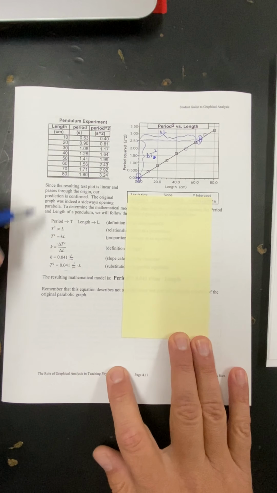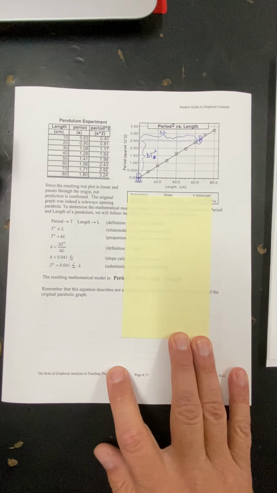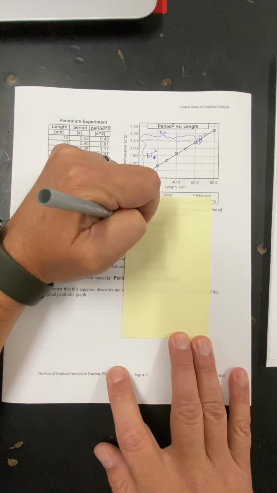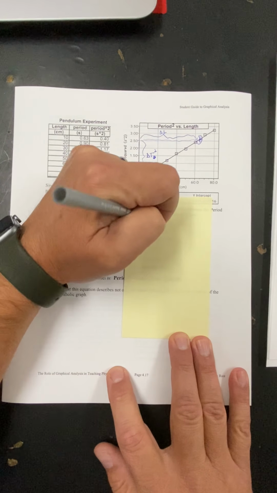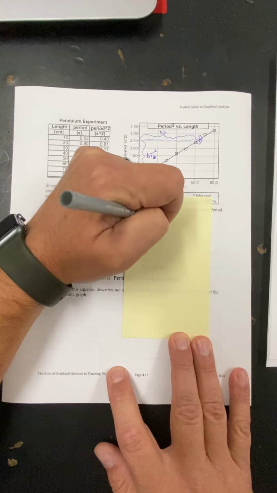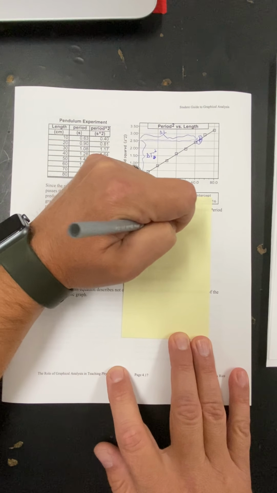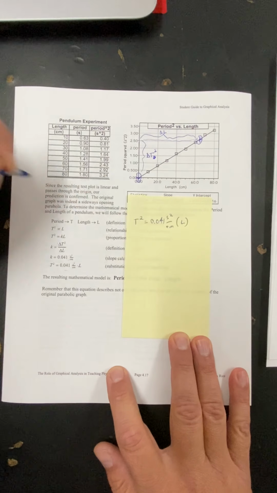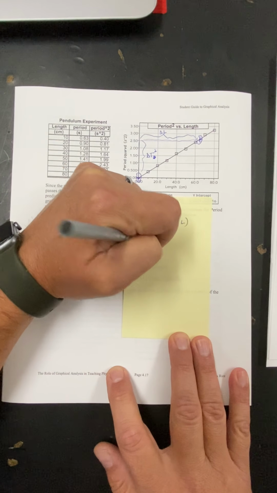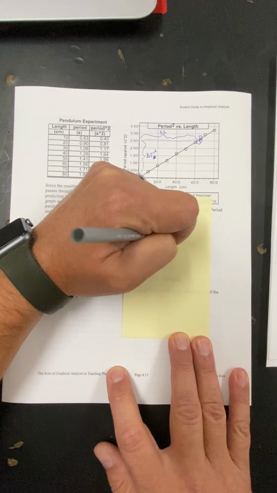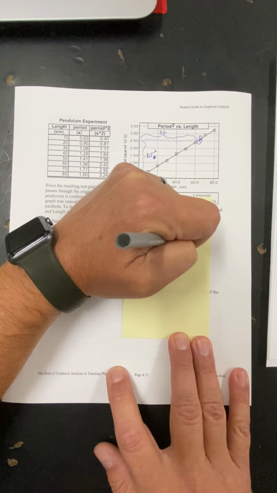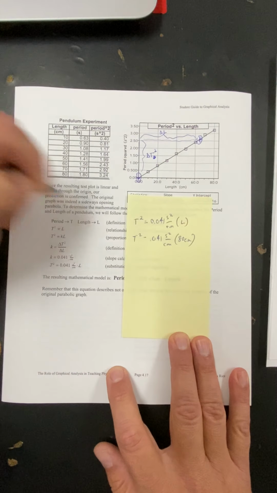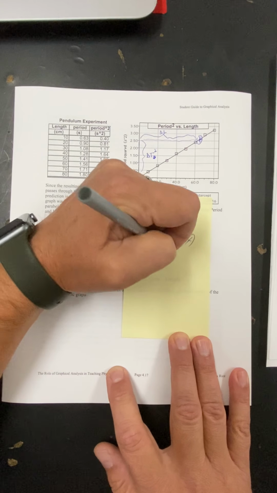So let's try one of those out. I'll take the highest one, 80. So t squared equals 0.041 seconds squared per centimeter times L. T squared equals 0.041 seconds squared per centimeter times 80 centimeters. Cancel the units.